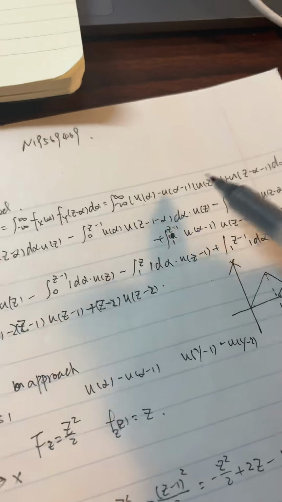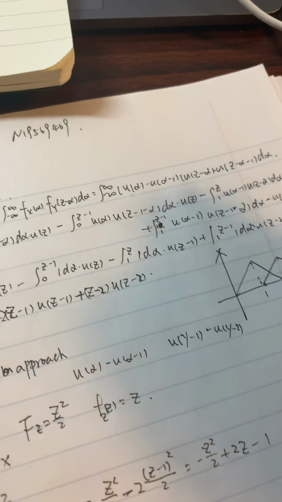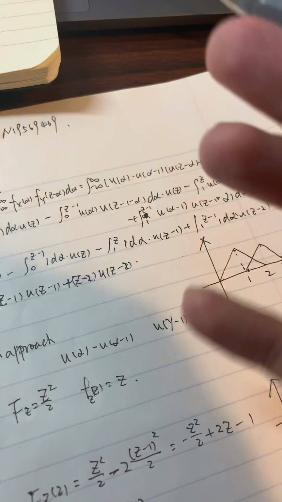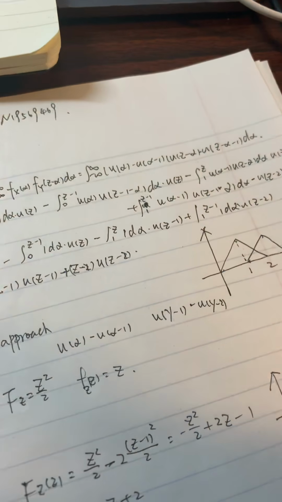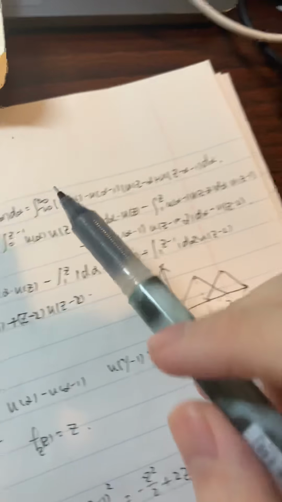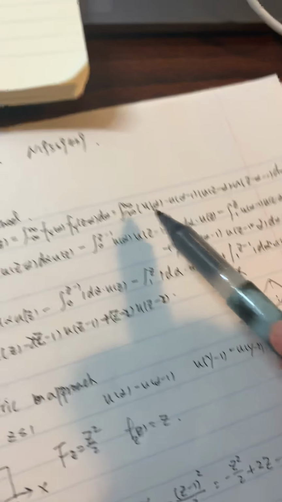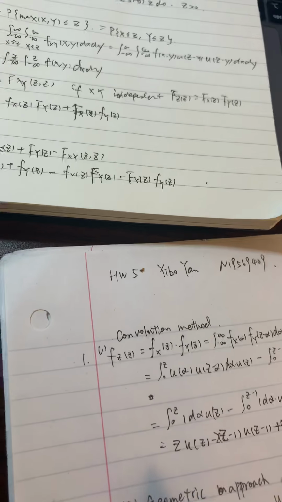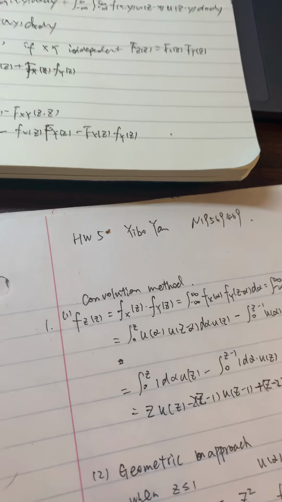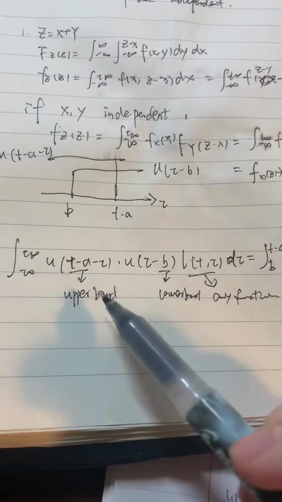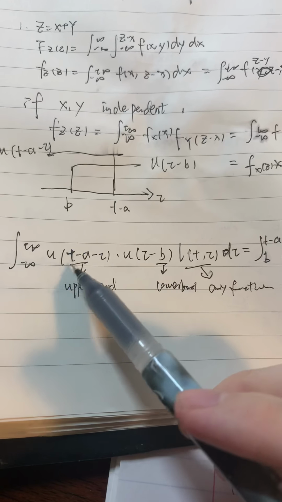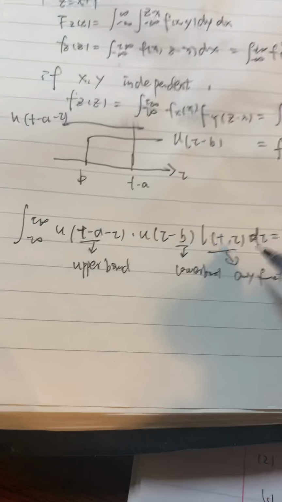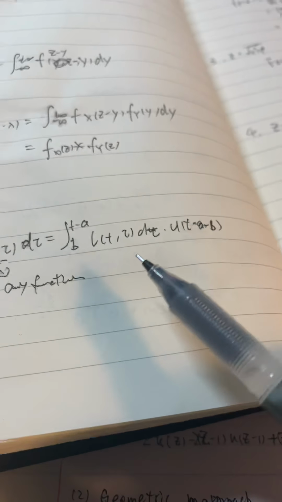So first we can get this answer, and the original answer is just the result. We can shift it one position. It's okay. So we can depart this integral and then use this formula, where this component decides the upper bound and this decides the lower bound, and this can be any function, and it equals this one.